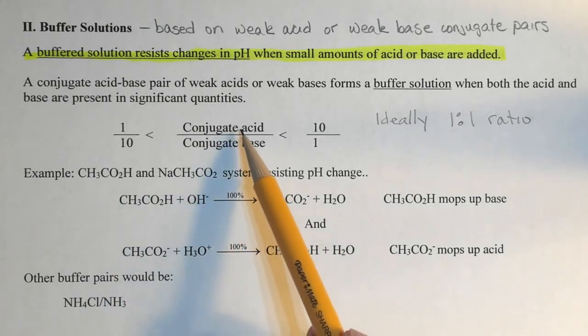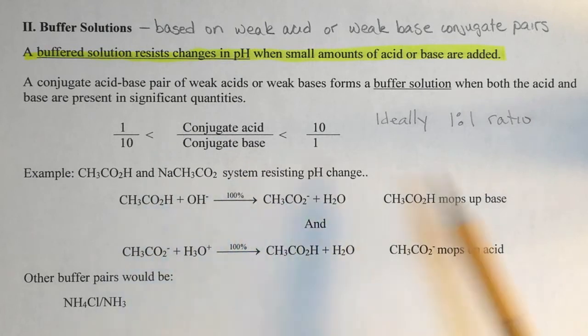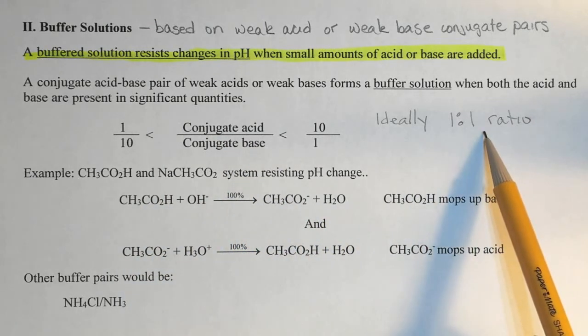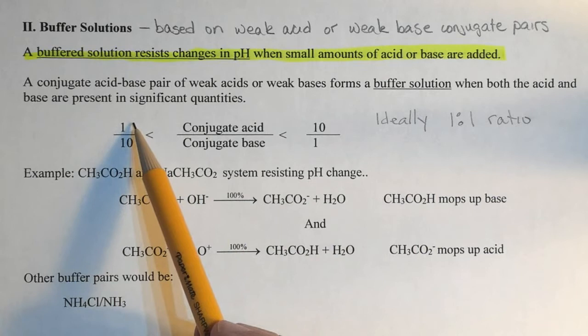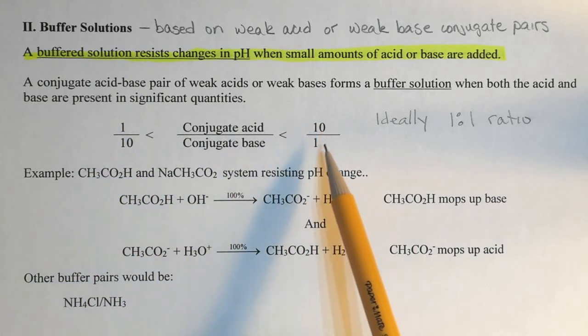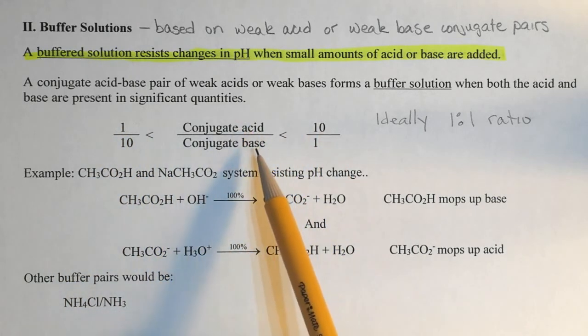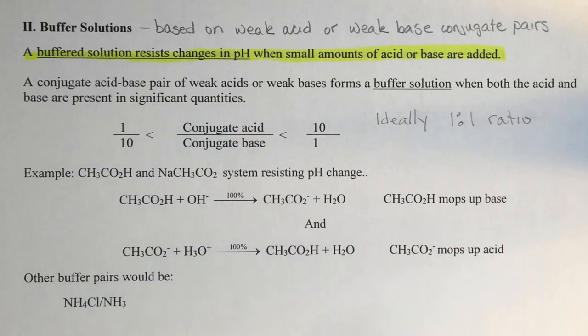So you need the conjugate acid-base pair, and you need to have the ratio ideally be 1 to 1 so that you can consume as much acid as you consume base. But in reality, you want to choose somewhere between a 1 to 10 ratio and a 10 to 1 ratio of the conjugate acid to the conjugate base.